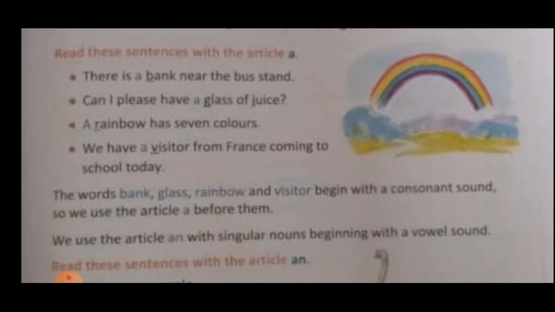Now let us understand the use of article an with singular nouns beginning with a vowel sound. Here also 2 conditions are there. First, there should be a singular noun and it should begin with a vowel sound. If it begins with a consonant sound, we will put a. If it begins with a vowel sound, we will put an.